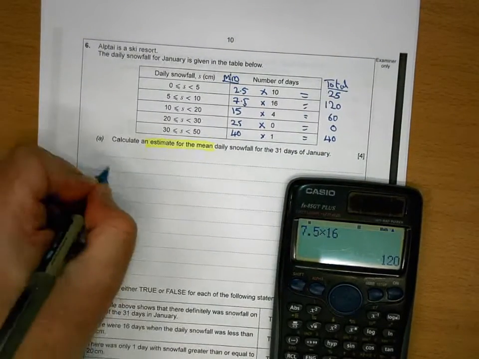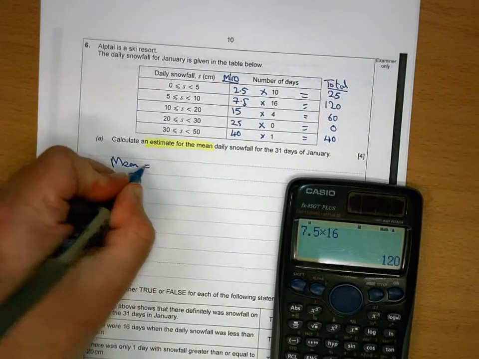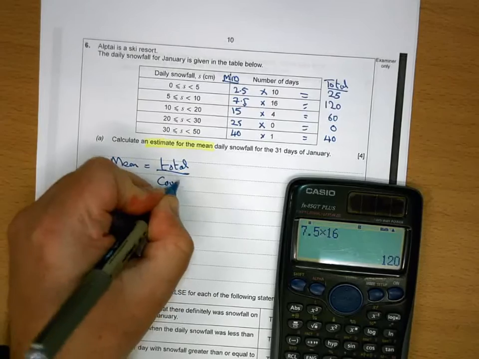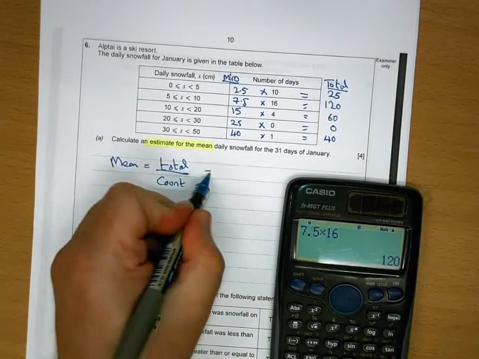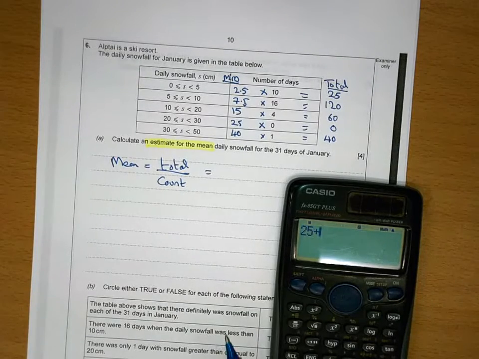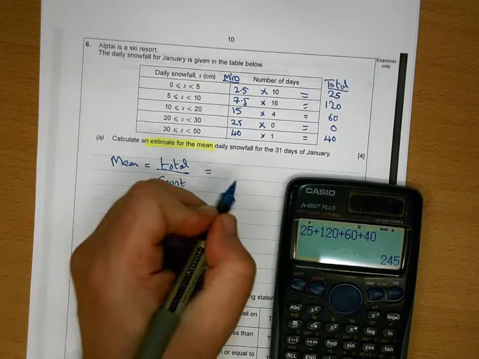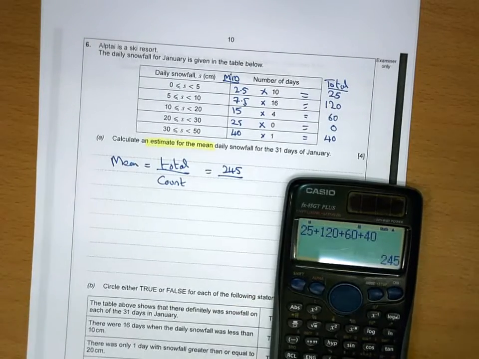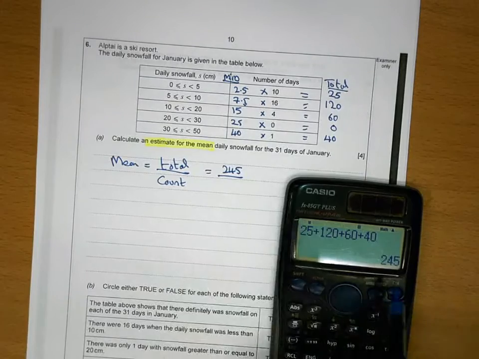So to find the mean, it's the total divided by the count. The total, what's that all come to? So 25 plus 120 plus 60 plus 0 plus 40, which is 245, divided by the count, how many data items there are.